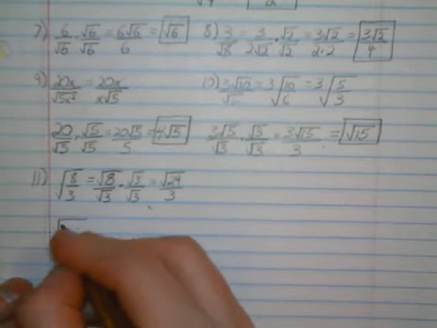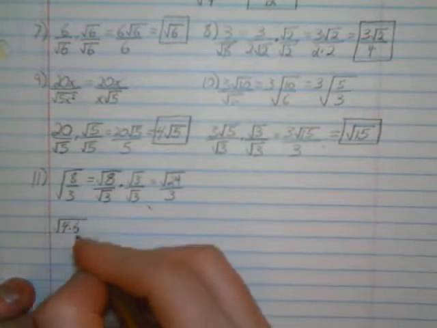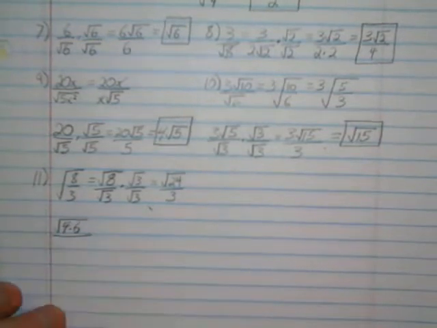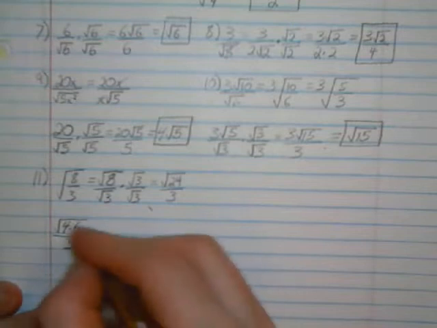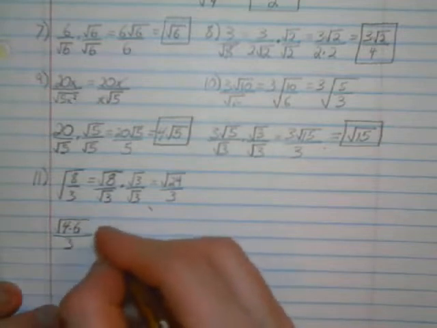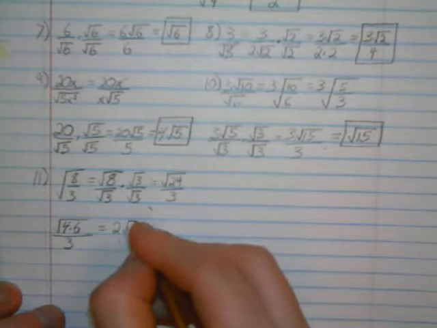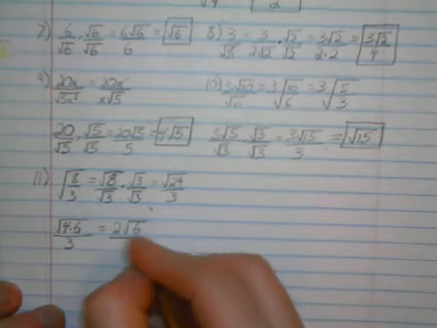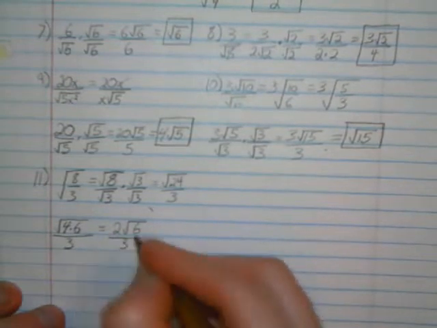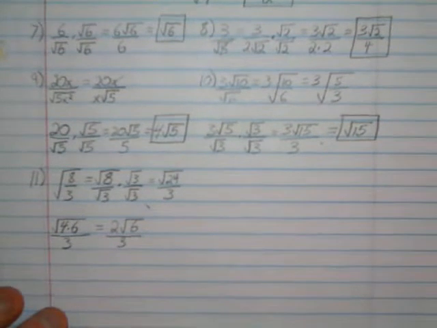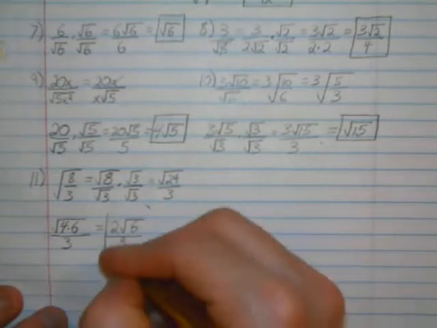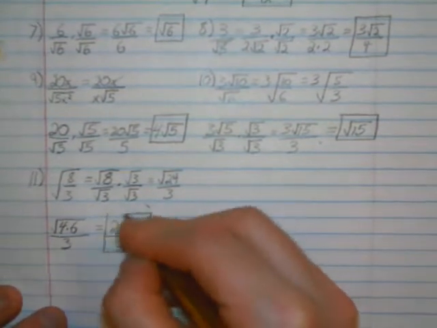Now the square root of 24, that's the same as the square root of 4 times 6. Which, when I go ahead and reduce that, I can take out a 2. And I have 2 times the square root of 6 in my numerator, divided by 3 in my denominator.